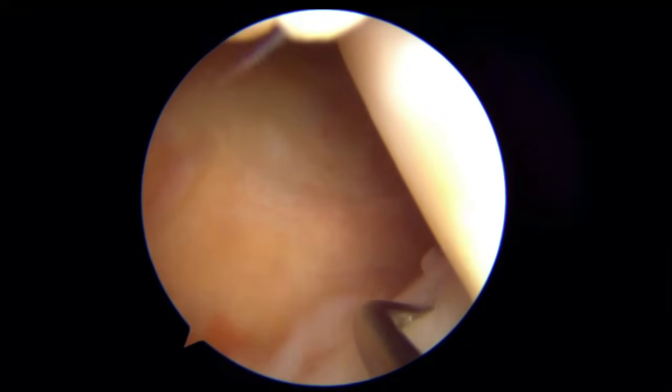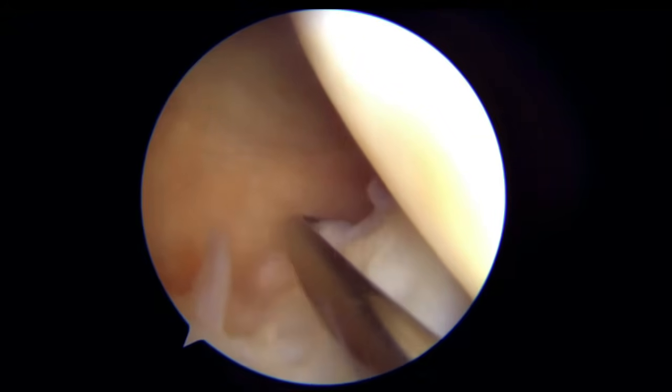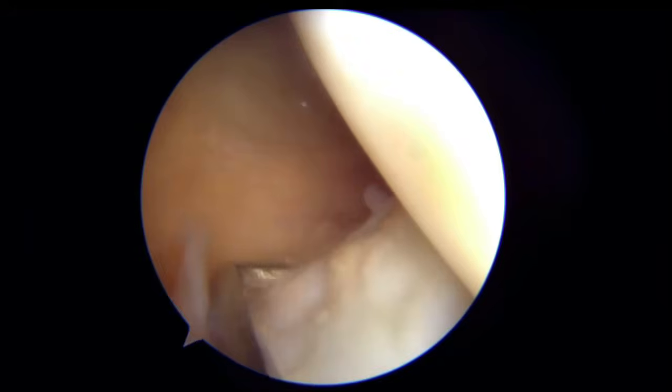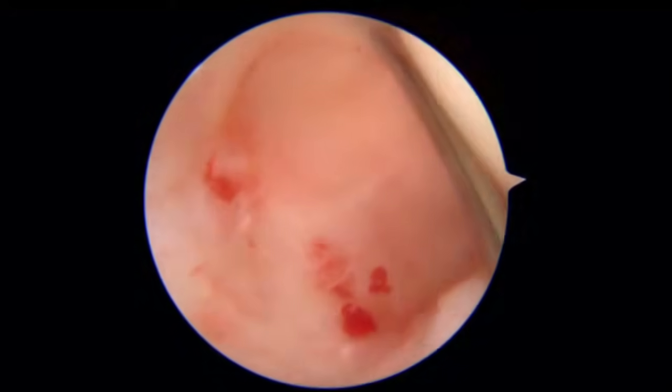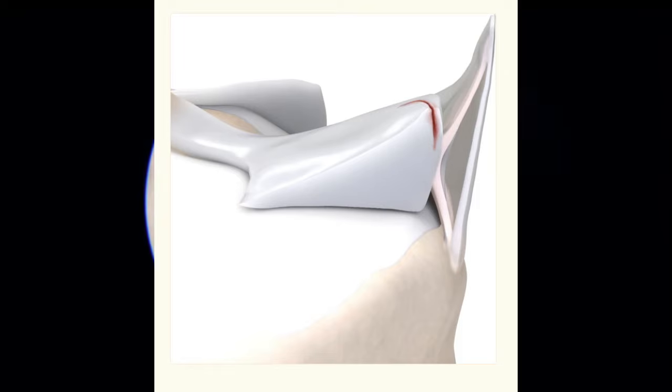Coming to the first case, we have a 30-year-old male football player with an ACL tear. We can see here that the medial meniscus is lax. The posterior horn also is lax and it is coming forward with the probe. But I could not find a tear in the meniscus. So I went posteriorly and checked for the tear with the probe. And my probe gets hooked into the tear. And you find out that it is a type 2 tear that is visualized here.